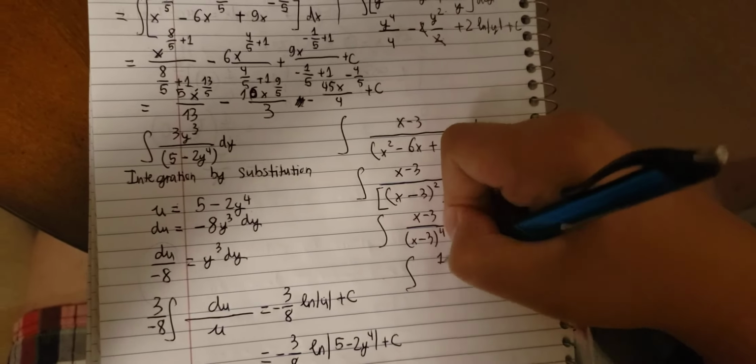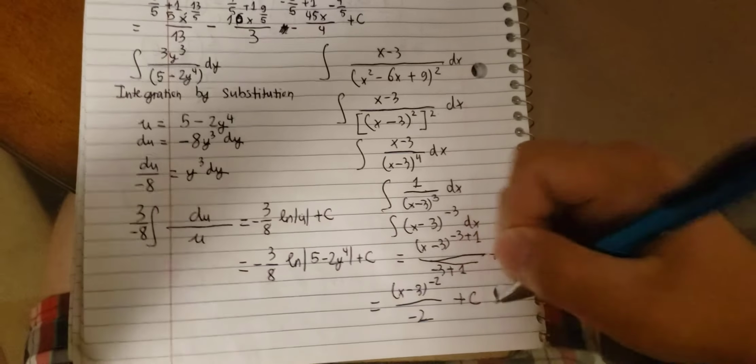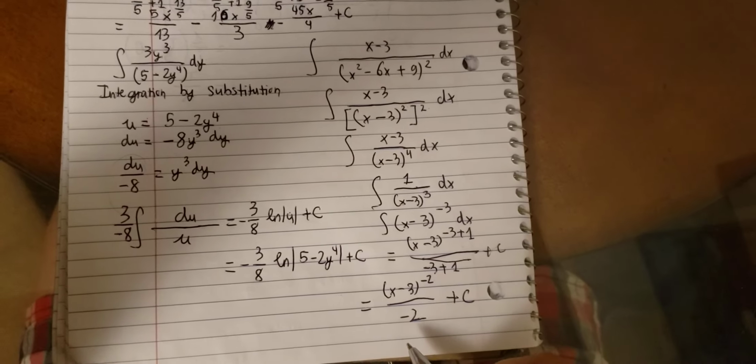This one we can write as x minus 3 to the power of negative 3 dx. And we get a final answer. x minus 3 to the power of negative 3 plus 1 over negative 3 plus 1, and we put c in here. Now we simplify. This one you get negative 2, and this is negative 2 plus c. And that's the final answer.